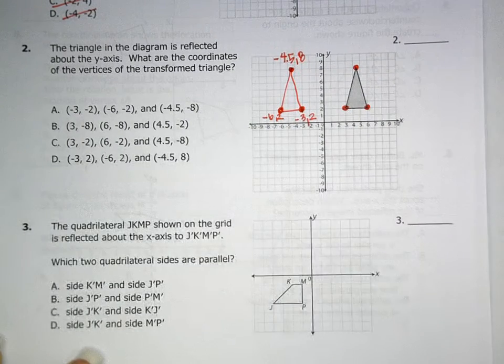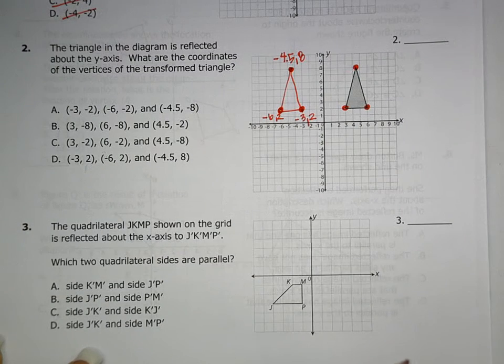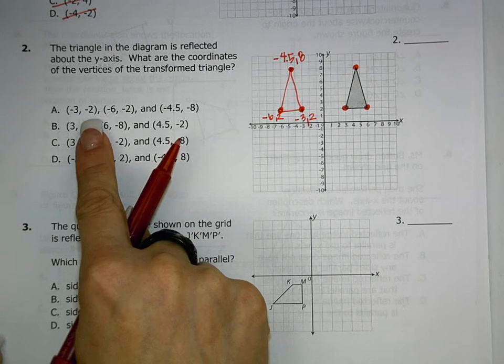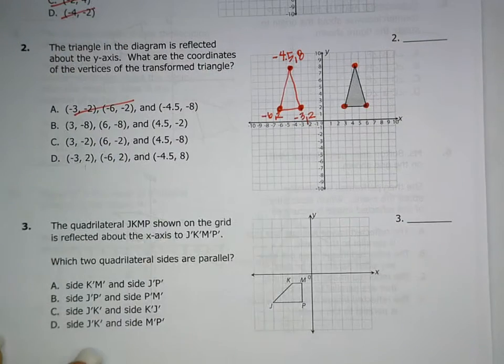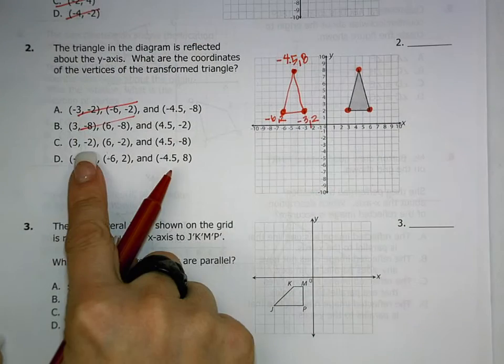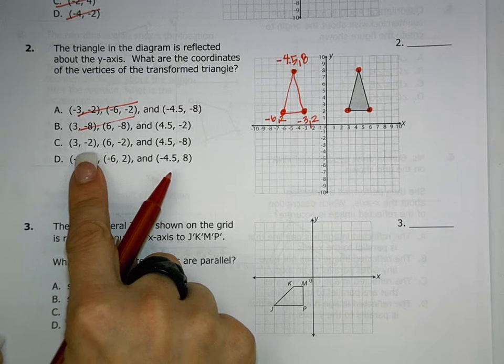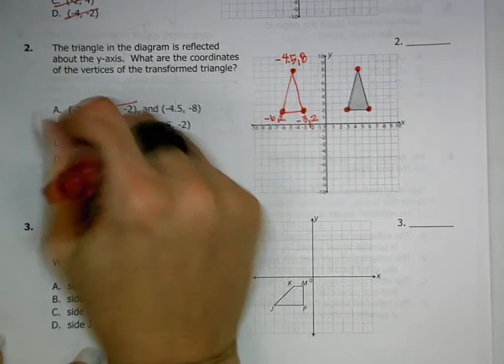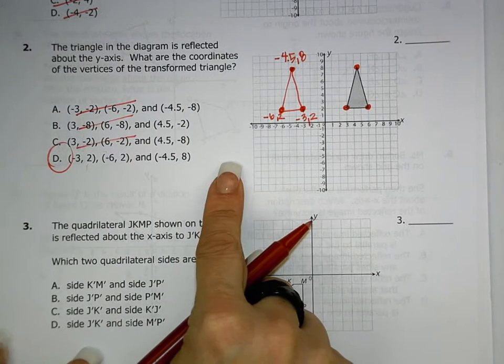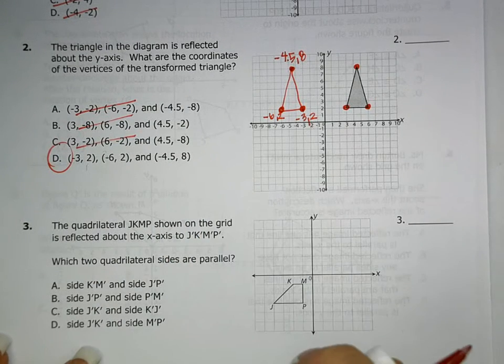And then you just have to match these up. Which ones do these match? Is this exactly the same? Is A correct? No, it has the negatives in the wrong place. 3, 8, I definitely don't have that. 3, negative 2. No, those are backwards. Negative 3, comma 2. Make sure that you're looking at all these because they all look very, very similar.